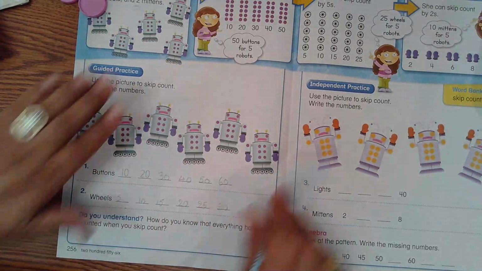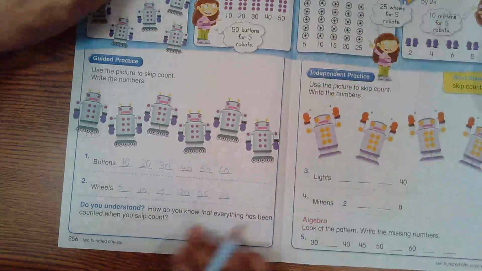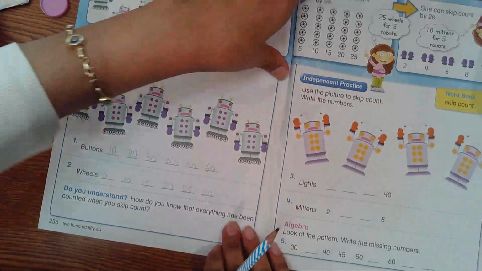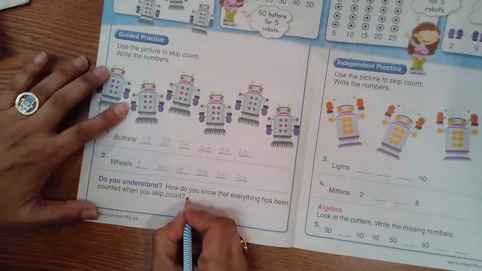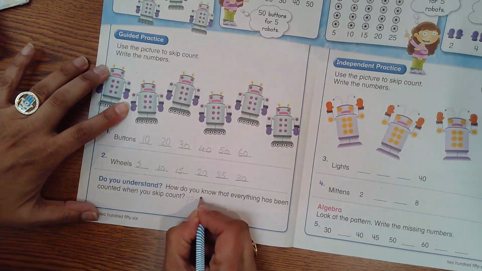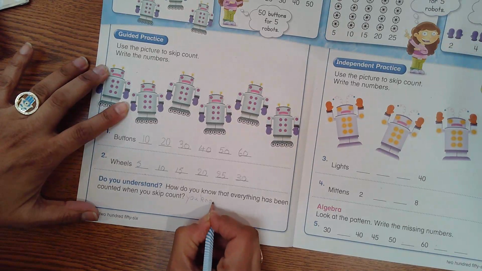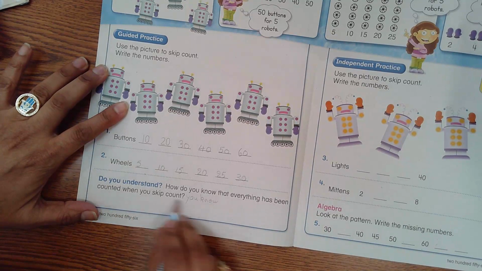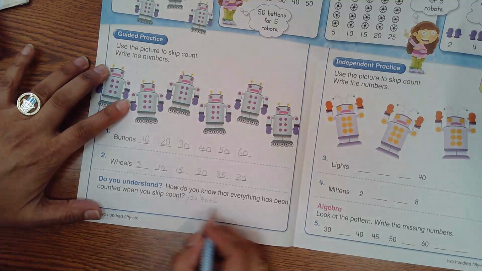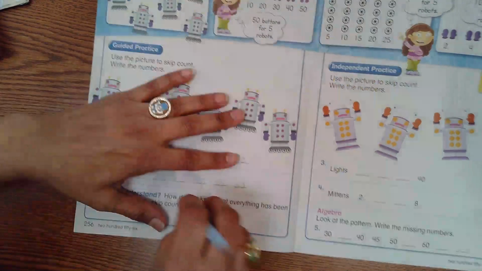So let's put this information in writing for do you understand? All right, so they ask you, how do you know that everything has been counted when you skip count?